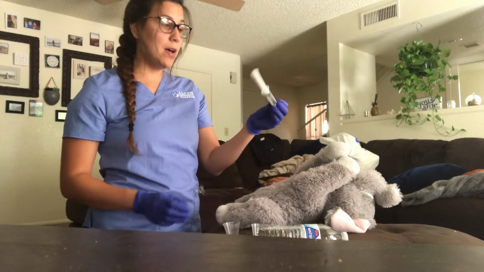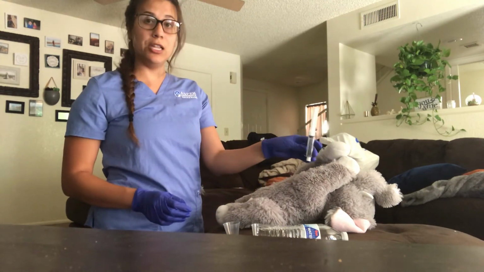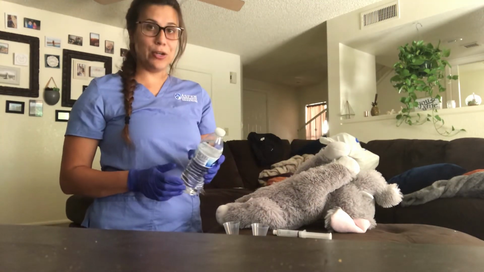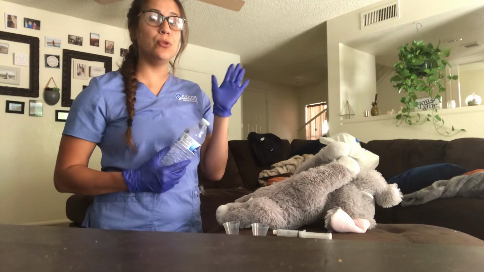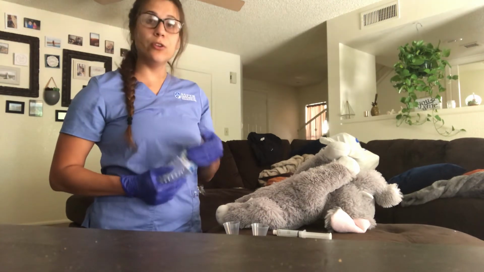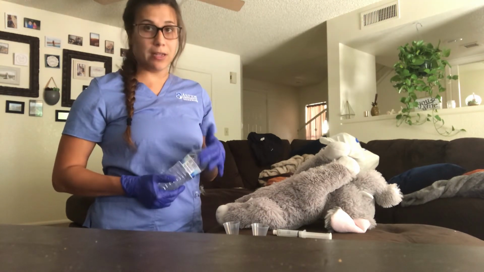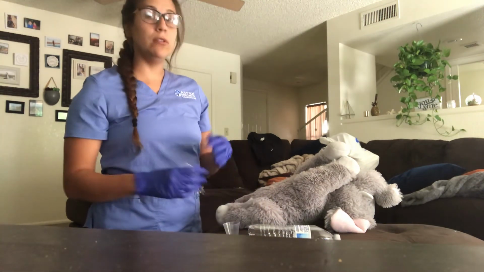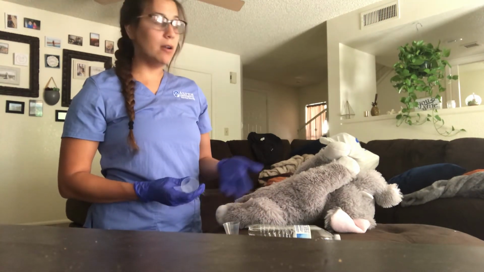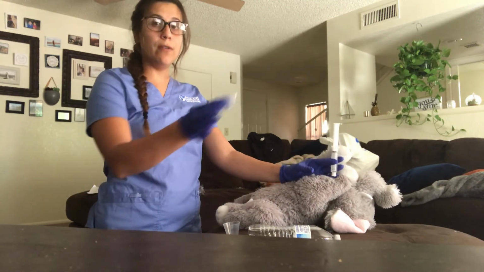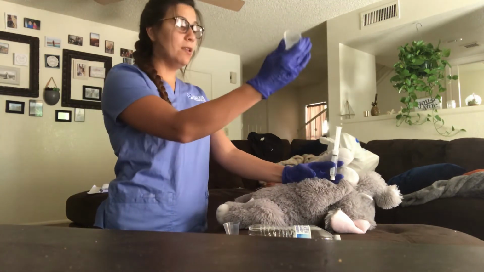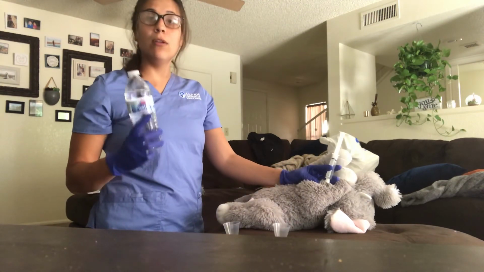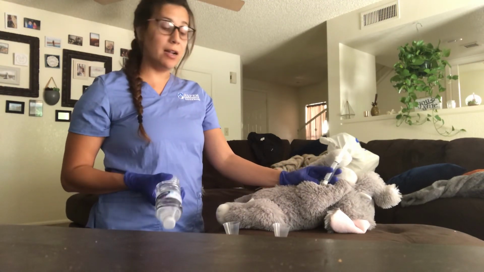So you would go ahead and connect your syringe to the NG tube. You would want to go ahead and flush it first. So you're always going to flush the NG tube with 30 milliliters of water before giving any medications. Then you would go ahead, once you flush it with that 30 milliliters of water, you're going to go ahead and pour the first medication in. Once the medication goes down, you are going to flush it again with 5 to 10 milliliters of water.